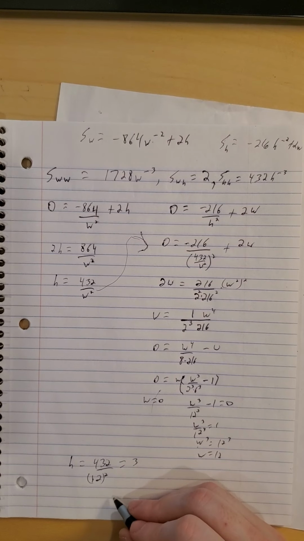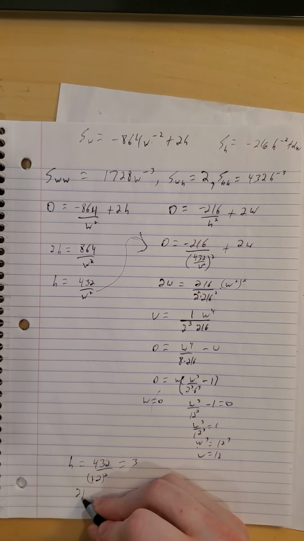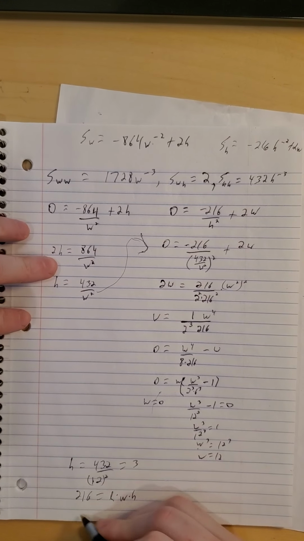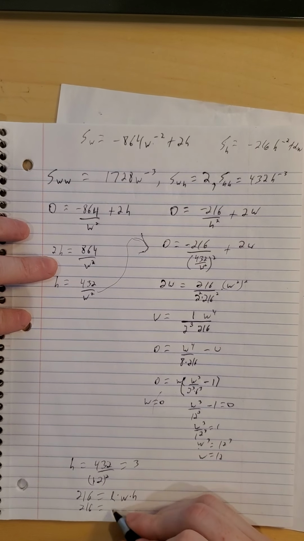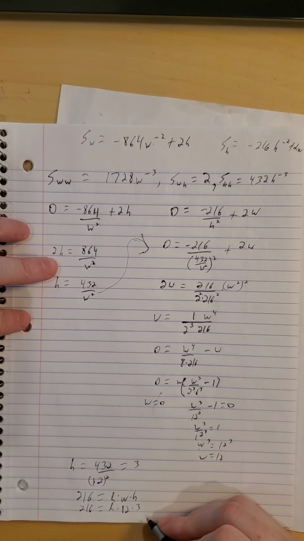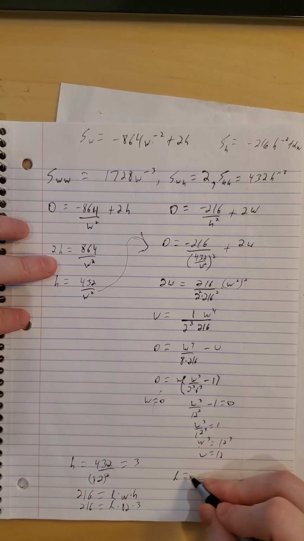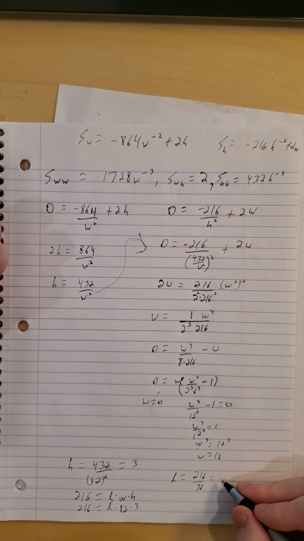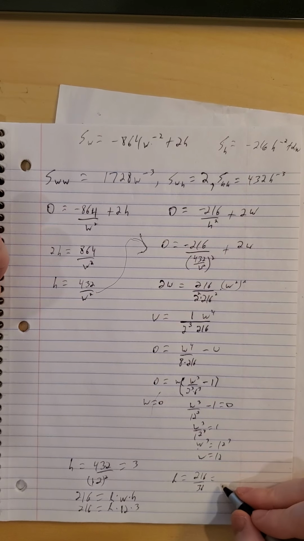And at the beginning we said on our constraint equation 216 is length times width times height, and just plug in what we know. So 216 is worth, we don't know the length, we know the width to be 12, we know the height to be 3. So our length is 216 over 36, and that one simplifies down to a 6.